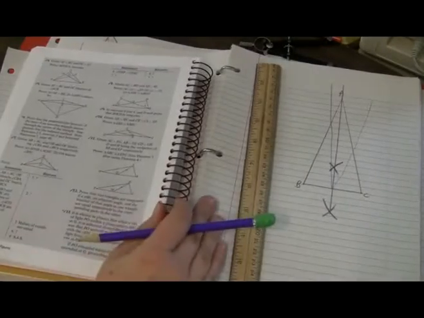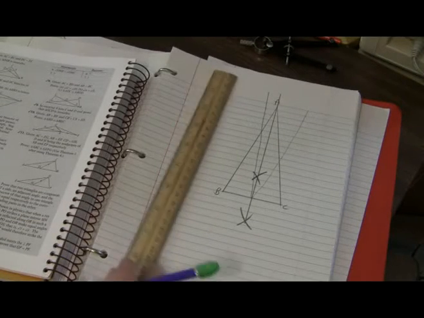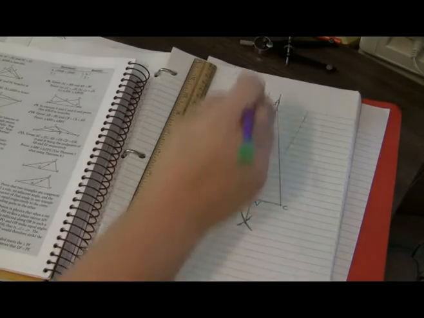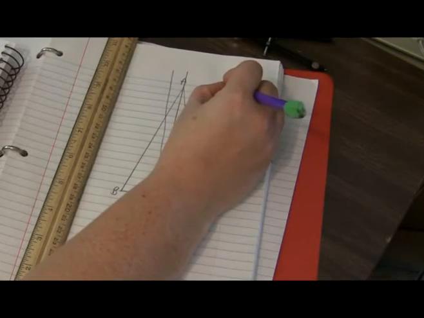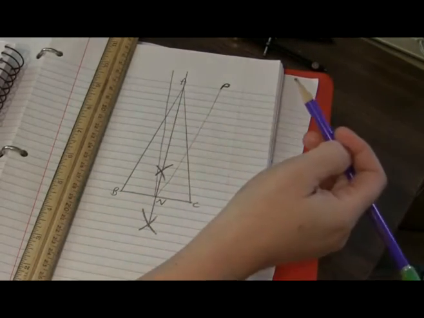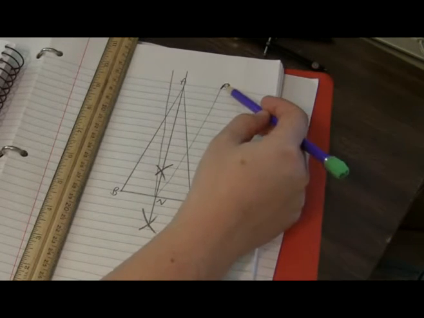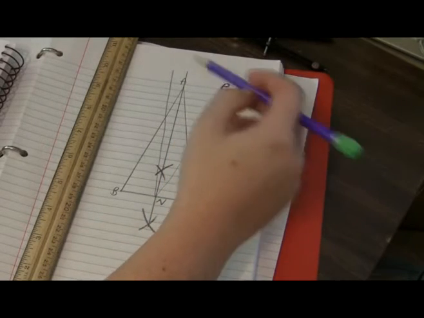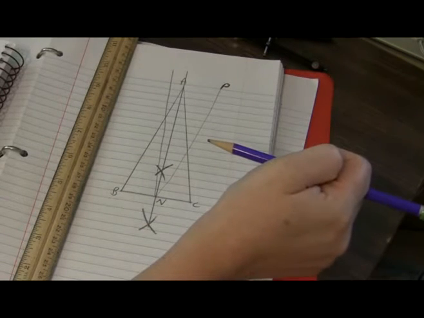So, by indirect proof, what we want to say is, okay, so say we've got this point N. We've got NA. Let's label this P, and that way we end up with NP and NA. Well, let's suppose that NP does not pass through the vertex, but AN does pass through the vertex.